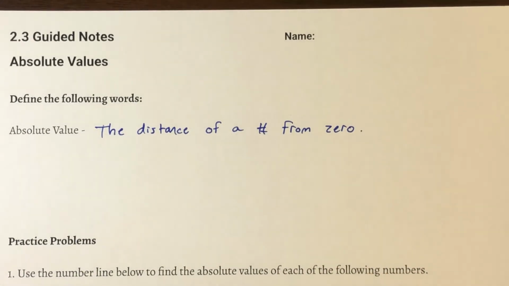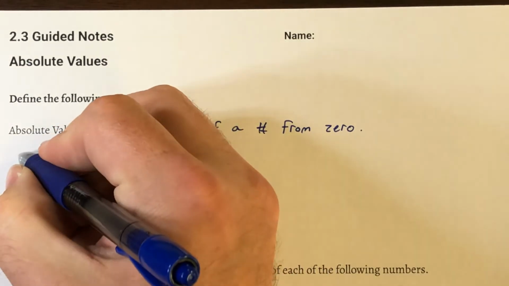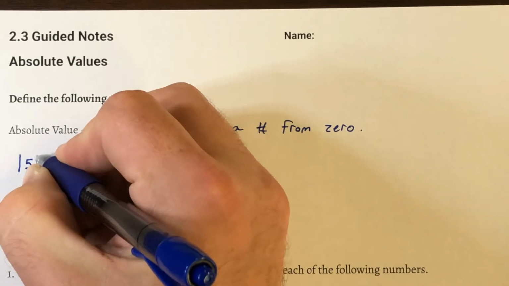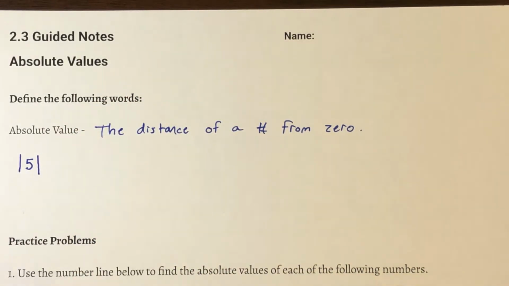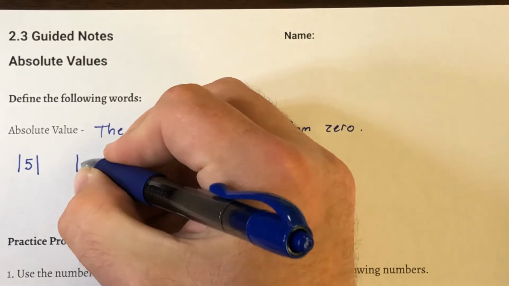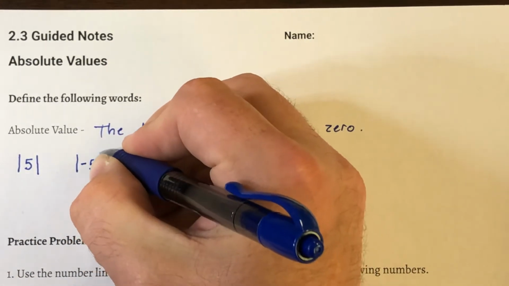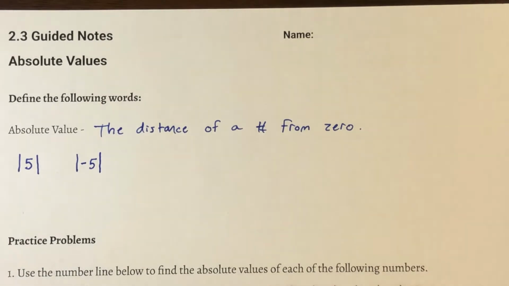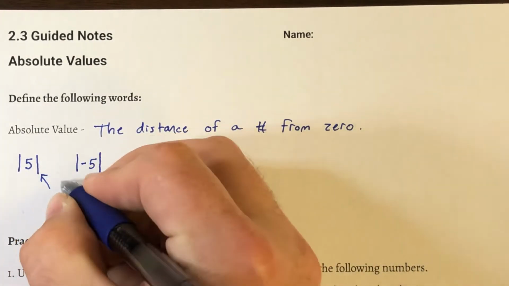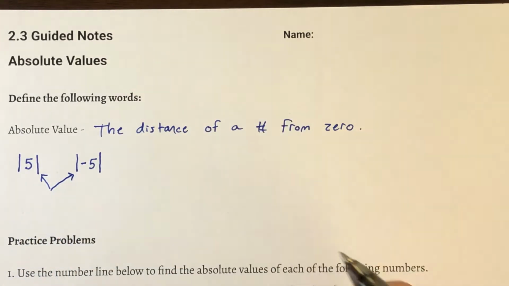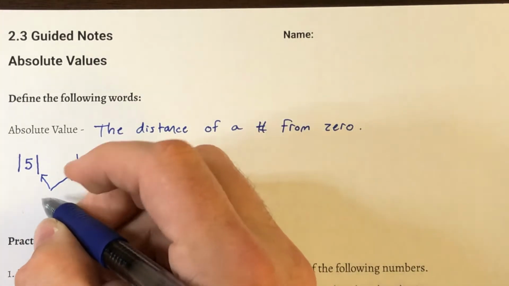Now, what would an absolute value problem look like? Well, you might see something like a number with 2 bars on either side, or maybe a negative number inside with bars surrounding the number. These bars right here are your absolute value bars, or your absolute value symbols.